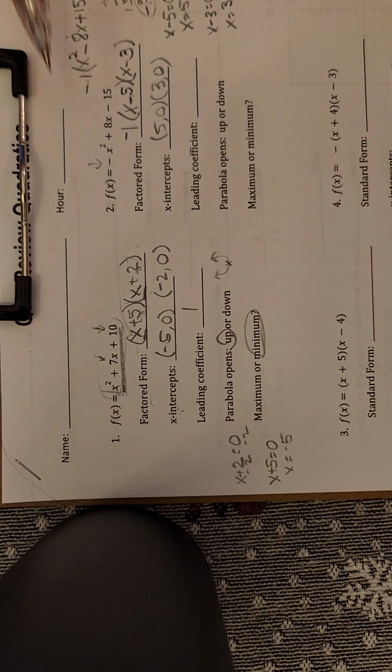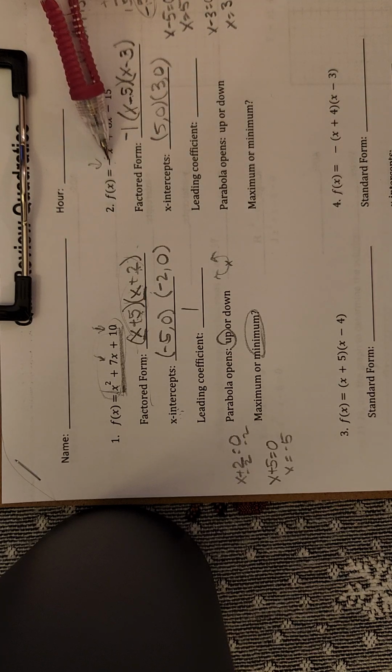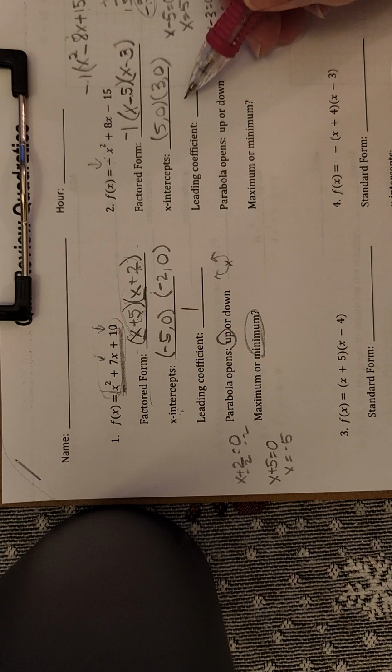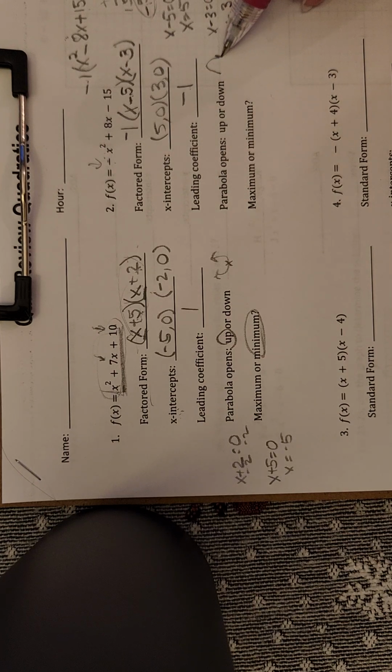And then our leading coefficient here is also 1, but it's got a negative in front of it, so it's going to be -1. And because it's a negative, it's going to open down. So it opens down, and if it opens down, it has a maximum.